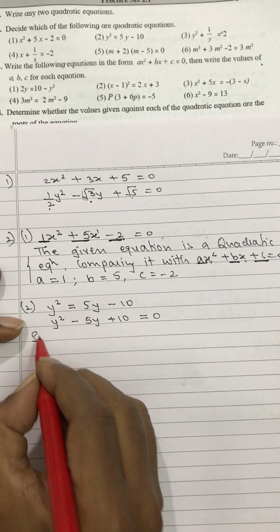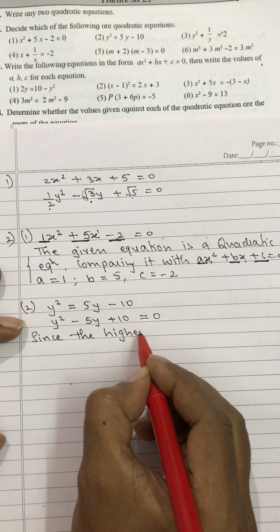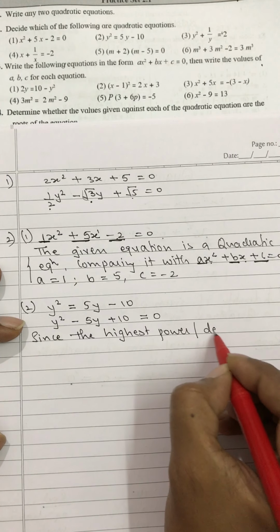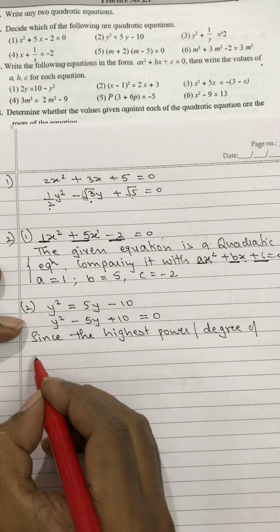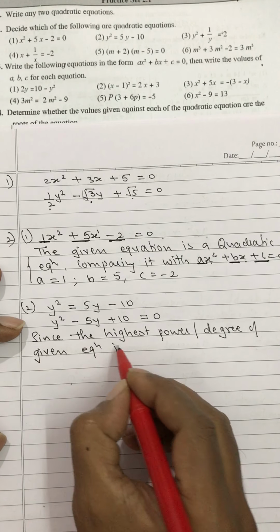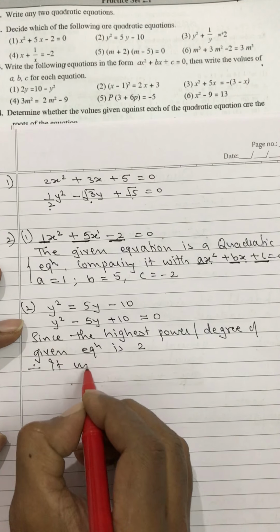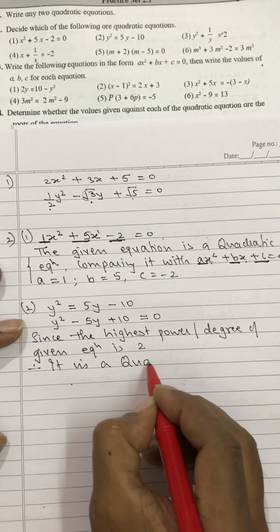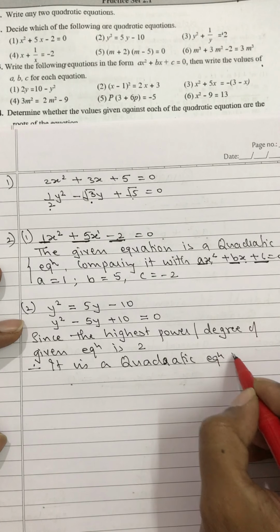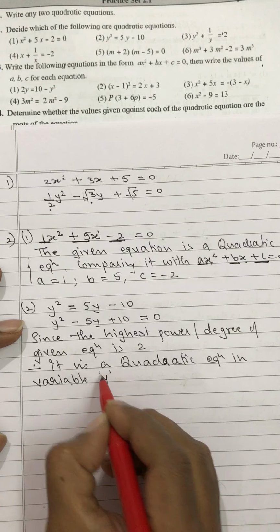Here you will tell: since the highest power, you can also say degree, of the given equation is 2, therefore it is a quadratic equation in variable y.